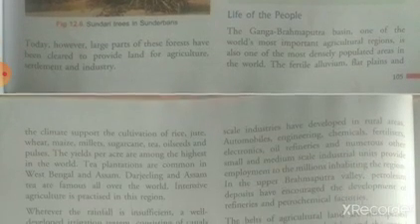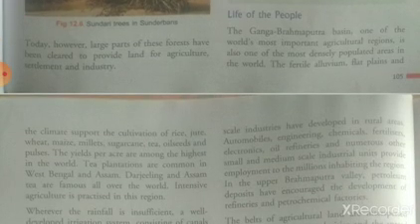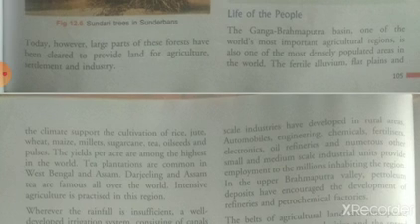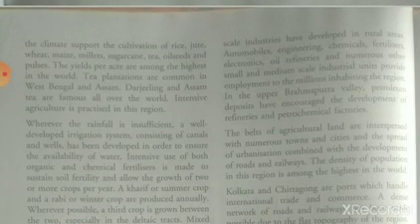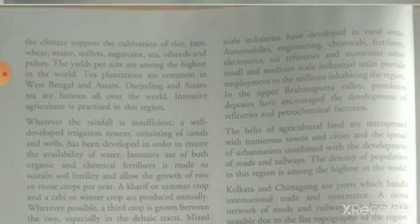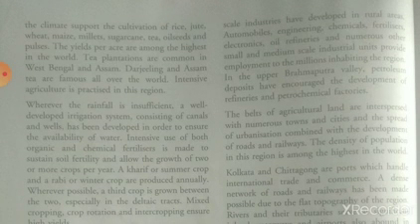Now let's see the life of the people in this area. The Ganga Brahmaputra basin is one of the world's most important agricultural regions, and is also one of the most densely populated areas in the world. Due to the fertile alluvial soil, the fertile alluvial flat plains, and agro-based industries have developed in the rural areas. It is very important and the best place for agriculture.